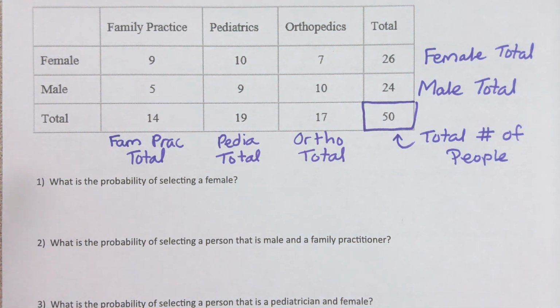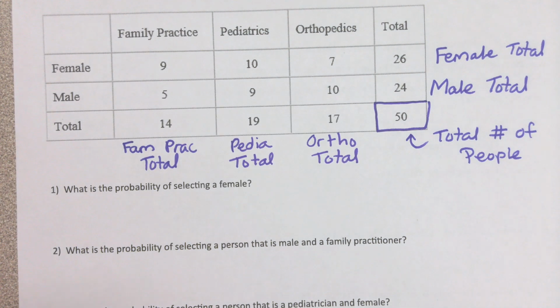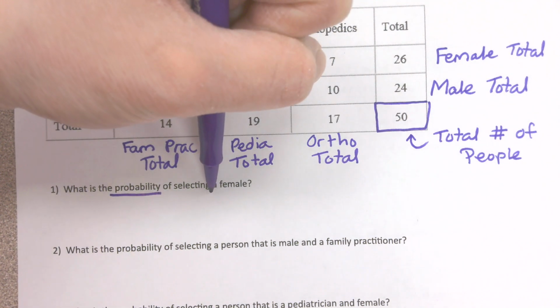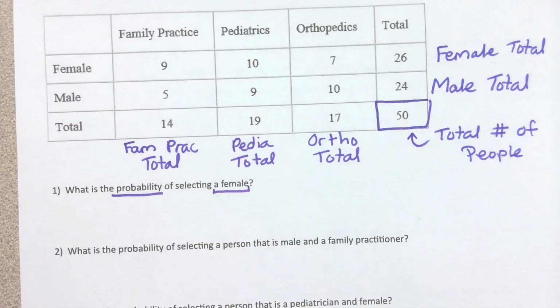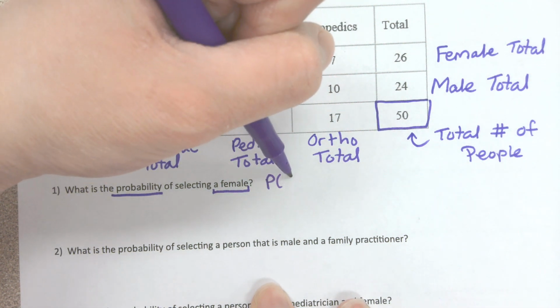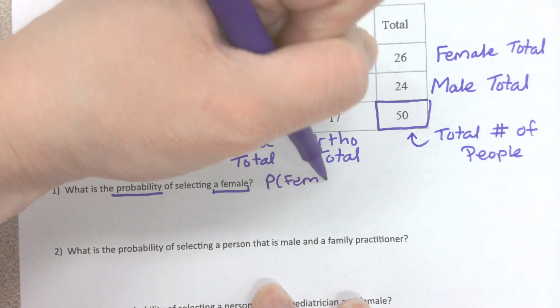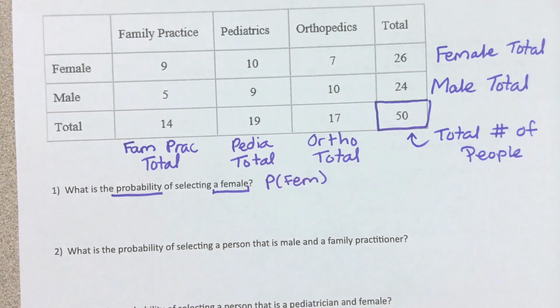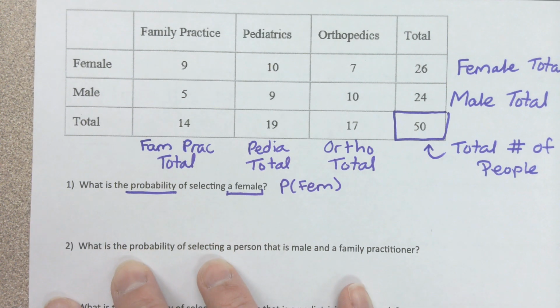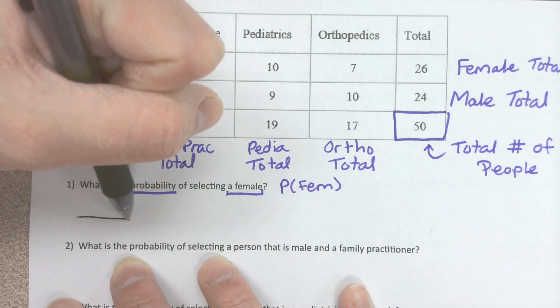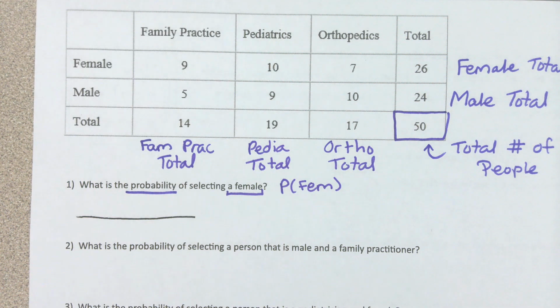Number 1, what is the probability of selecting a female? Just in general. Pick anyone from the chart. What's the likelihood we're going to grab a female specifically? So this is P of female, just put fem for short, probability of female. I'm going to write out my fraction first with the description of what goes on top and bottom.